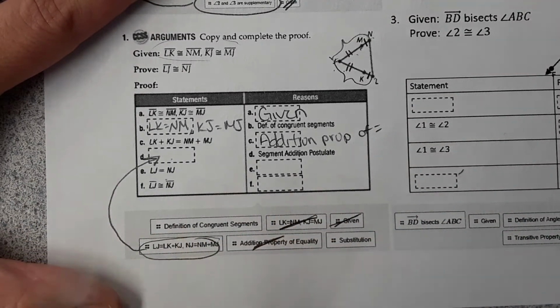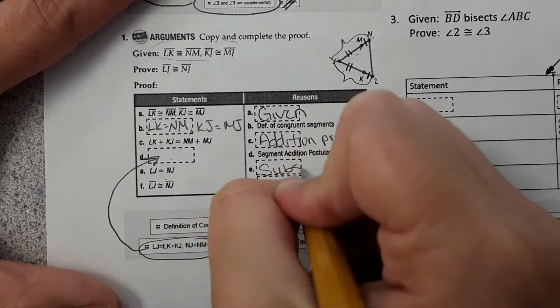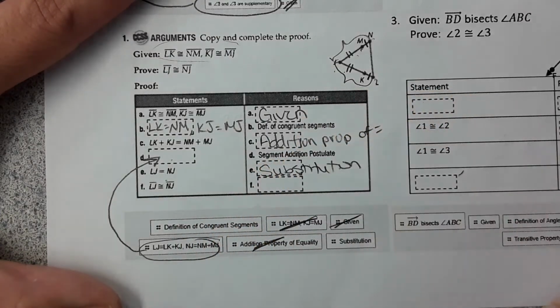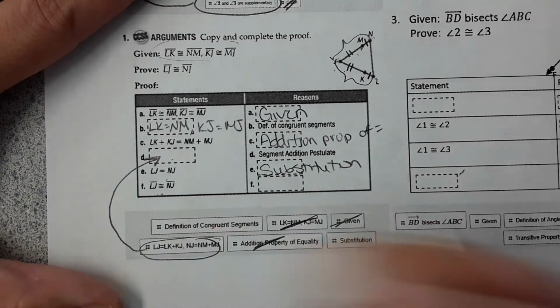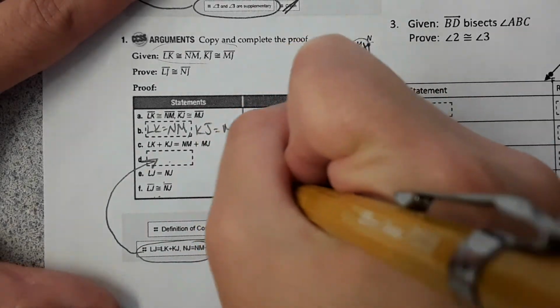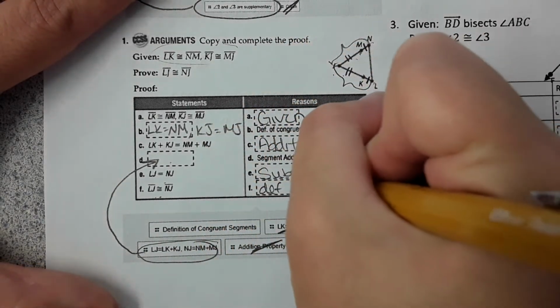And then they use substitution. And then they turn it into a congruent statement. Definition of congruent segments.